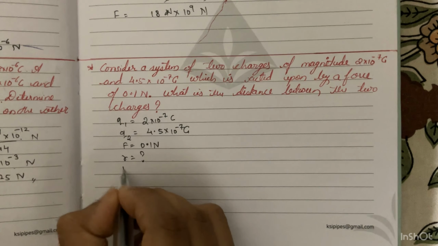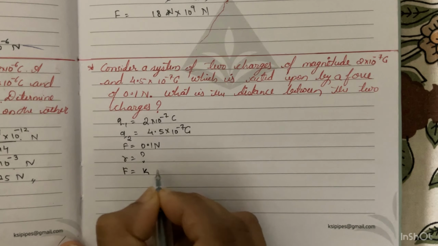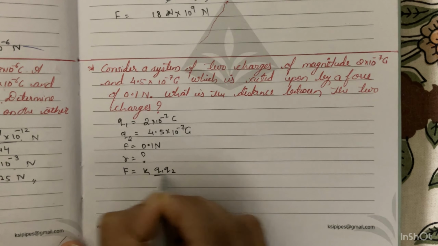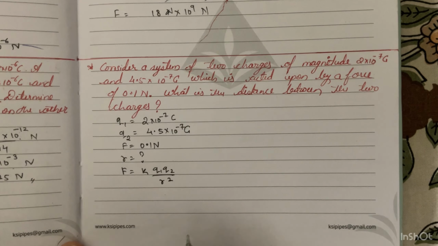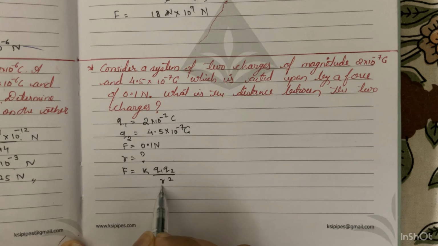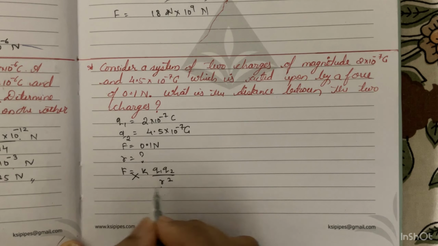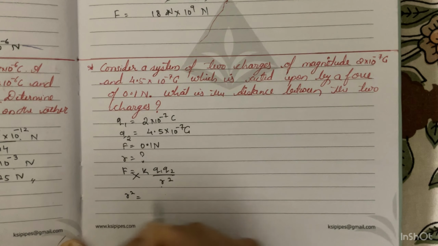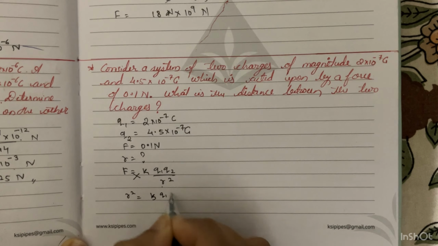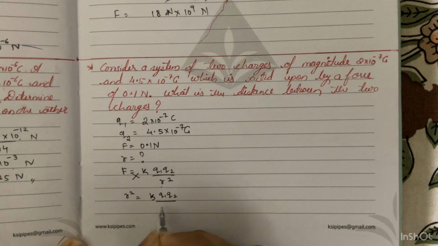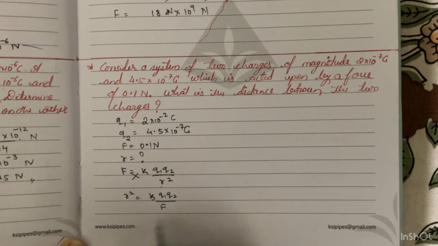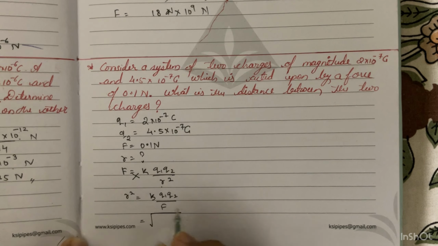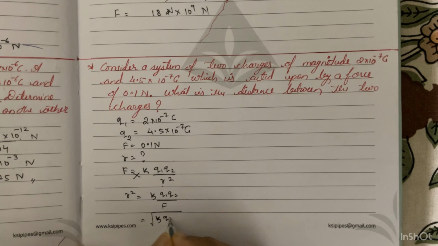We have the formula F equals K q1 q2 over R squared. Now we need to make a formula for R here. Okay, now let me do the cross multiplication. So R squared goes to the left side, and the right side will have q1 q2 over F. Now this square, I'm shifting to the right side, so I'll now have a square root over whatever we have here.